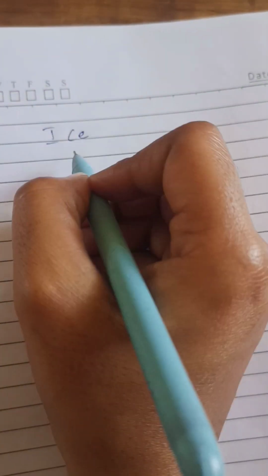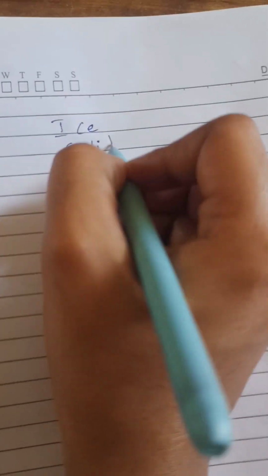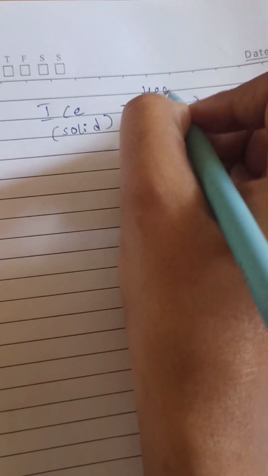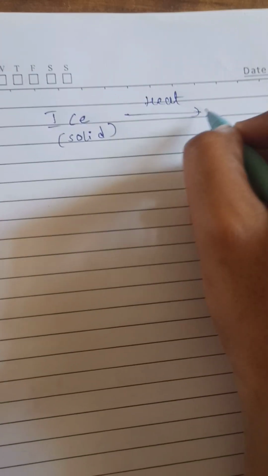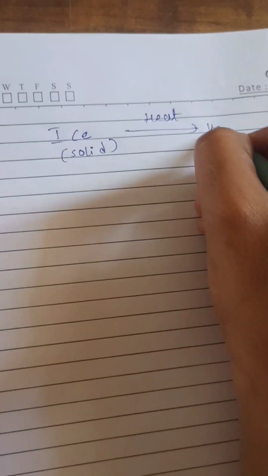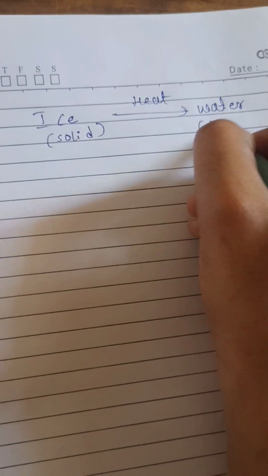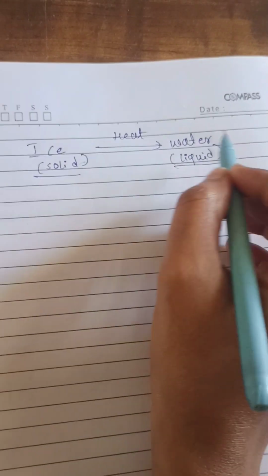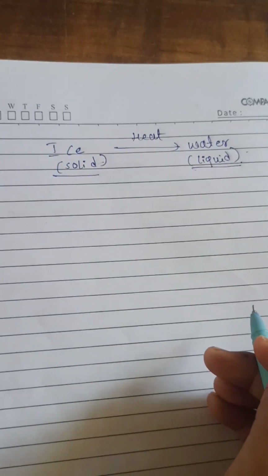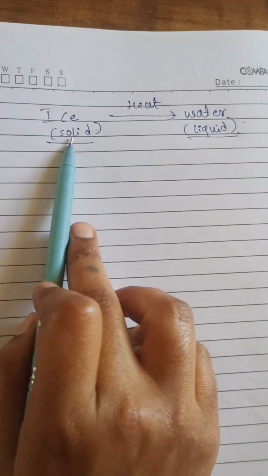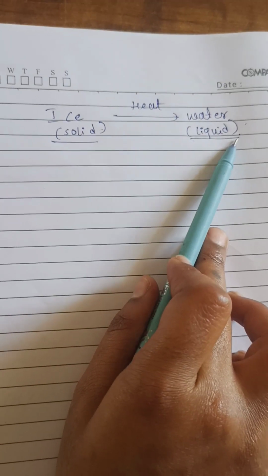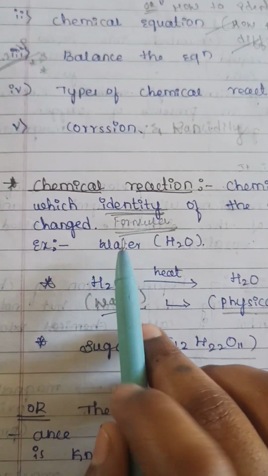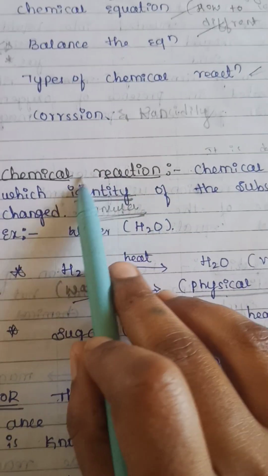If you consider ice, which state is it? It is solid state. So when you heat it, what will you get? You will get water, which will be in a liquid state. So here solid is converted into liquid. There is no change in the identity of the substance. Only one form of the substance is changed into another form. But here, the complete identity will be changed.